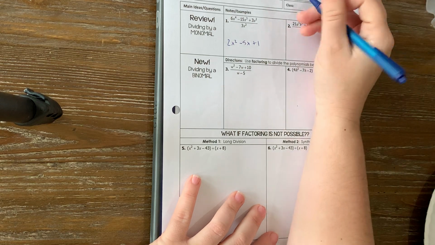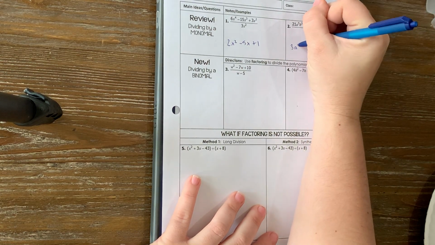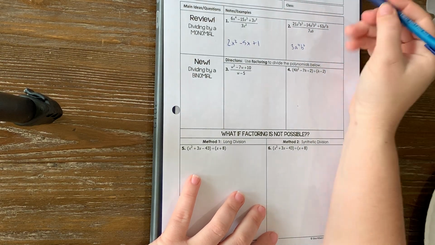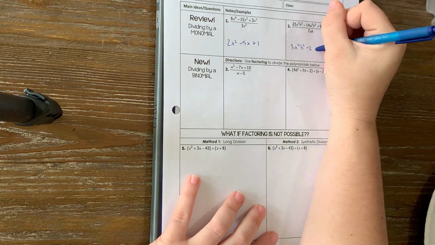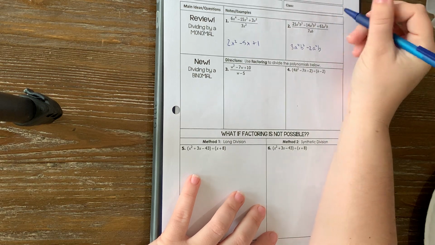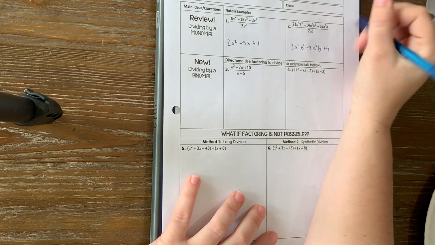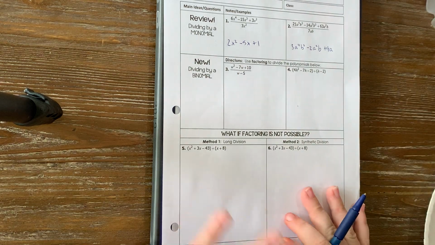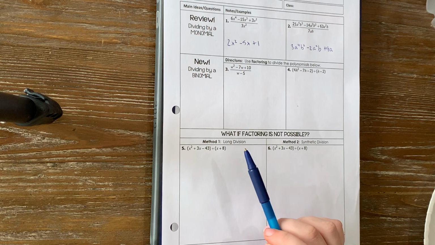Well, 21 divided by 7 is 3. A to the fifth divided by a is a to the fourth. B cubed divided by b is b squared. Negative 14 divided by 7 is negative 2. A cubed divided by a is a squared. B squared divided by b is b. 63 divided by 7 is 9. A squared divided by a is a. And b divided by b just cancels out. So that's your answer. Okay, so something new here, dividing by a binomial.